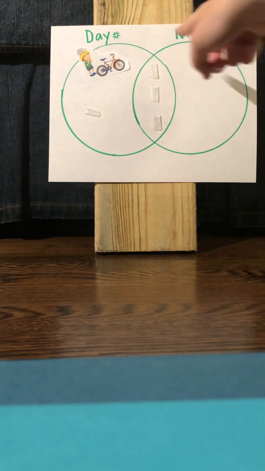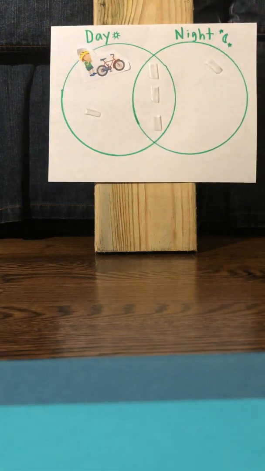What do you think I'm going to put in this middle space? Do you have any ideas? If you were thinking that you could put something in the middle space that you could do during the day and at night, you're right. So we'll save that middle space for things that we can do in the daytime and at nighttime. So let's think though, can you think of something that we might do during the day or during the night?